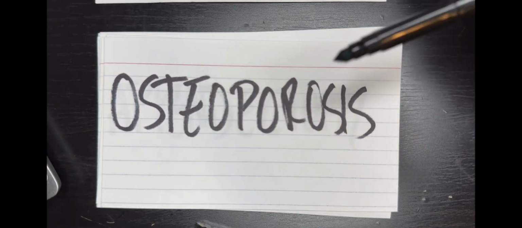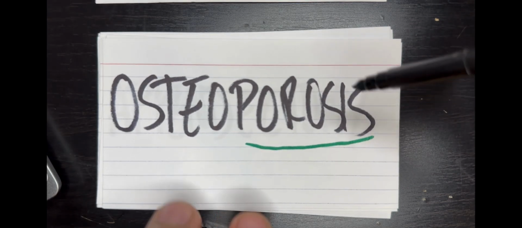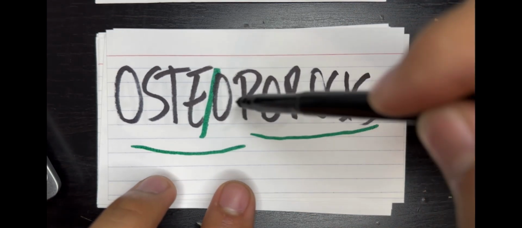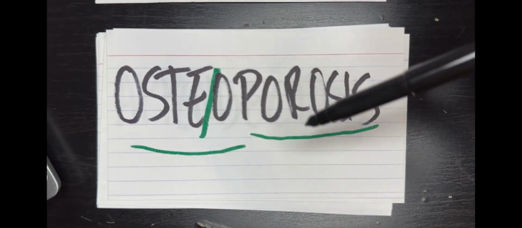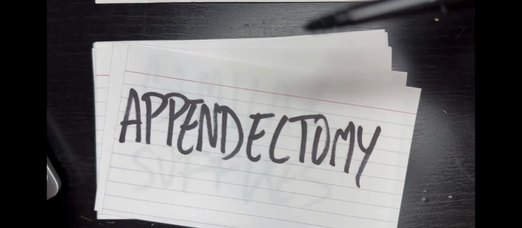Next we have osteoporosis. So let's break it down. We have porosis, which is a condition of pores. We have osteo, again, gets separated with the O because this is not a vowel, osteoporosis. Porosis being condition of pores, osteo being bone. So together it is the condition of bones becoming porous and brittle.